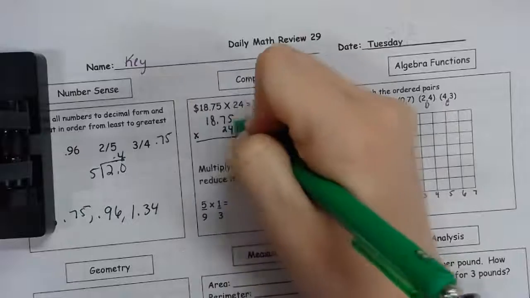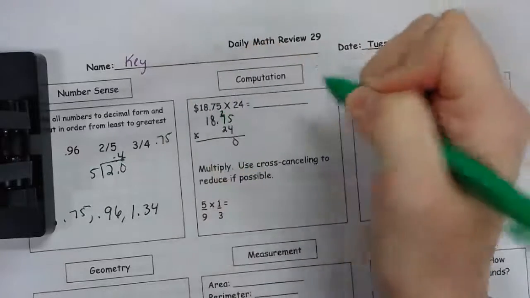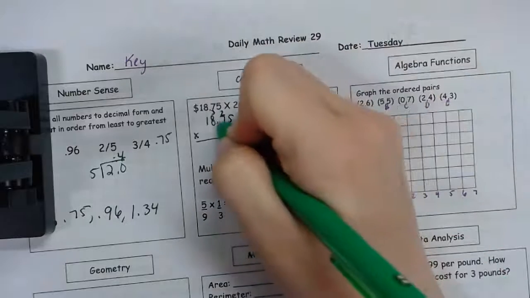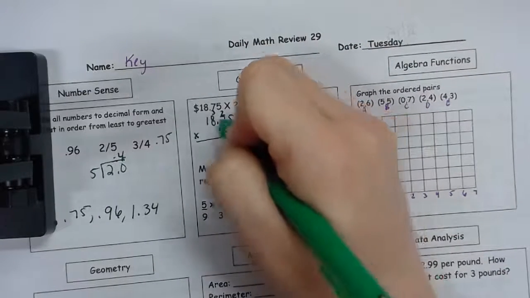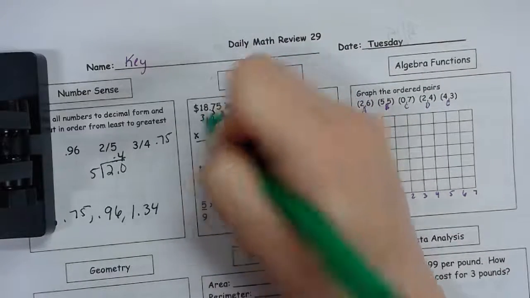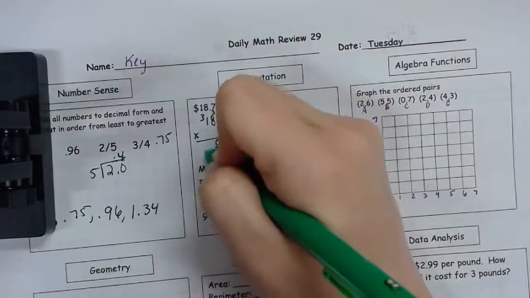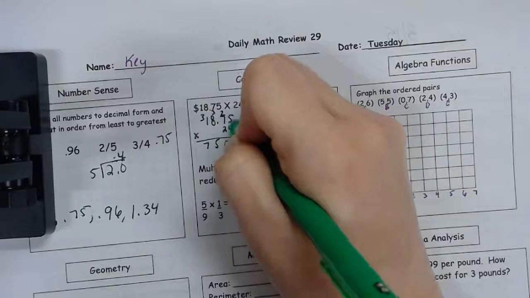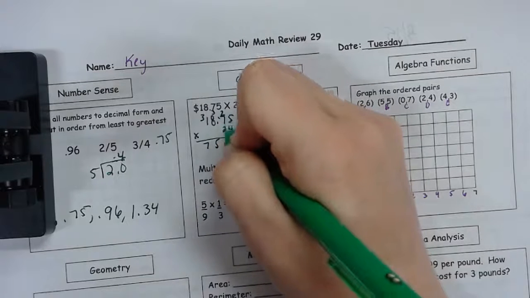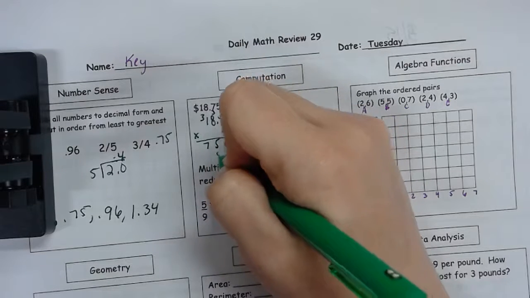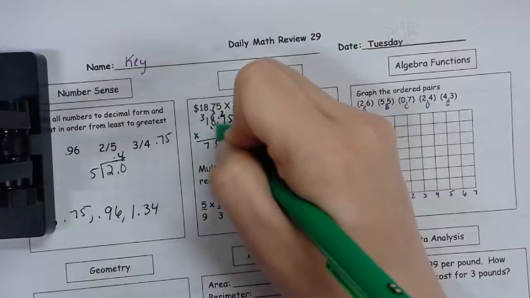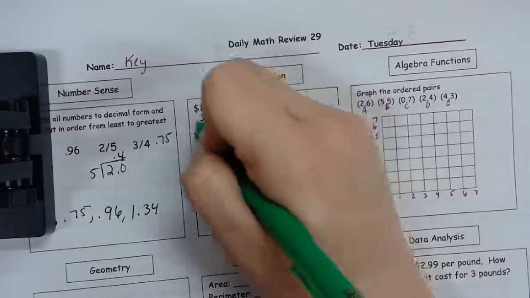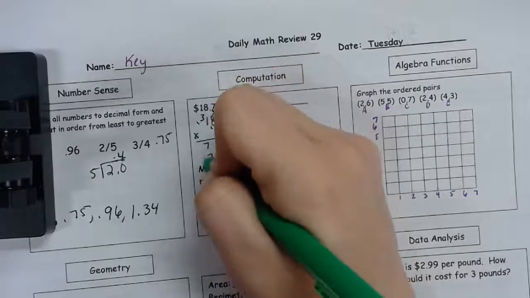5 times 4 is 20. 7 times 4 is 28 plus 2. 8 times 4 is 32 plus 3 is 35. 4 times 1 is 4 plus 3 is 7. My placeholder 0. 2 times 5 is 10. 2 times 7 is 14 plus 1 is 15. 2 times 8 is 16 plus 1 is 17. 2 times 1 is 2 plus 1 is 3.